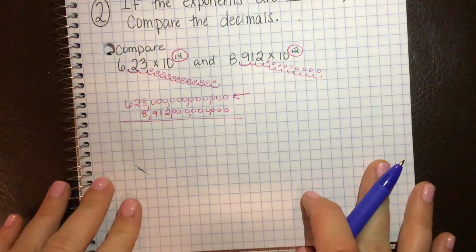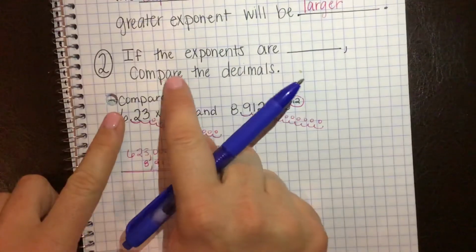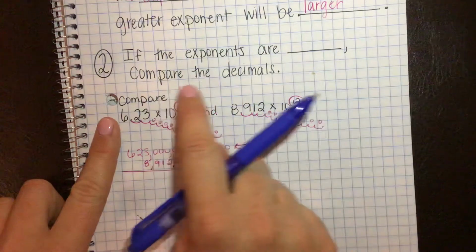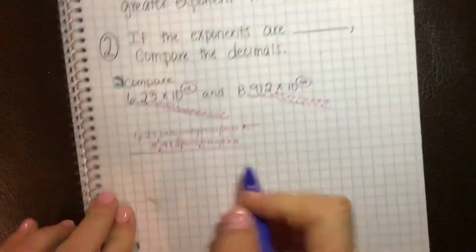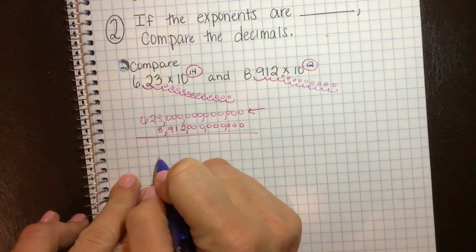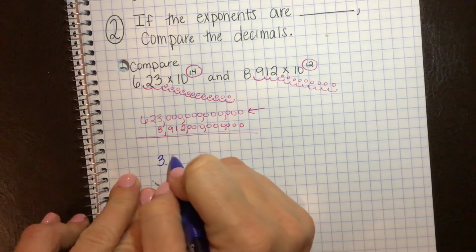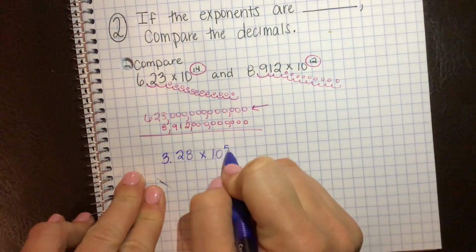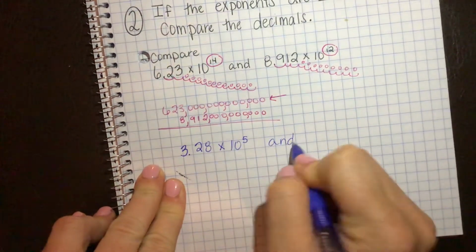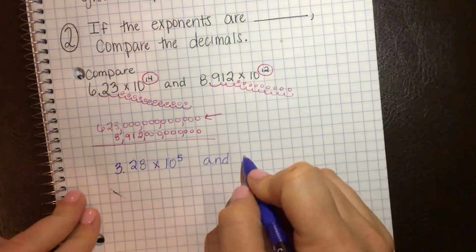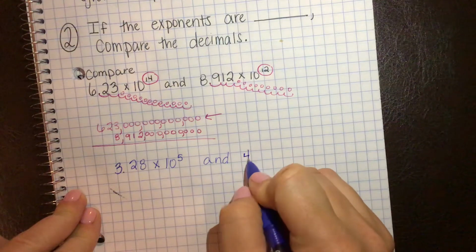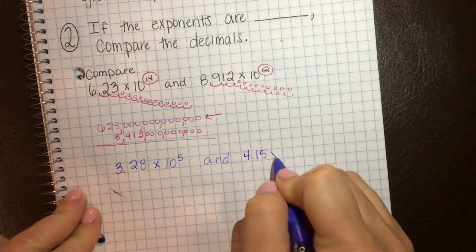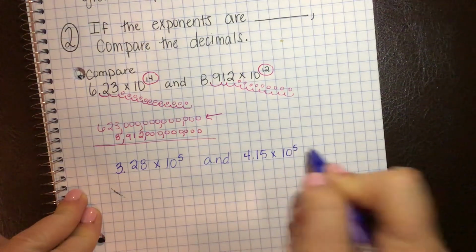And then if you look at the second part, it says if the exponents are equal, compare the decimals. So if the exponents are the same, so if we have 3.28 times 10 to the 5th and, let's do, 4.15 times 10 to the 5th.